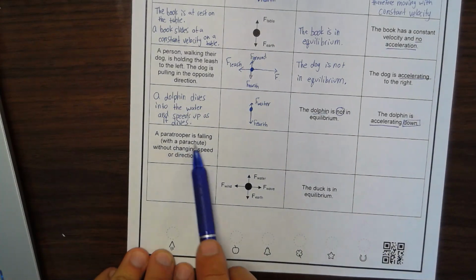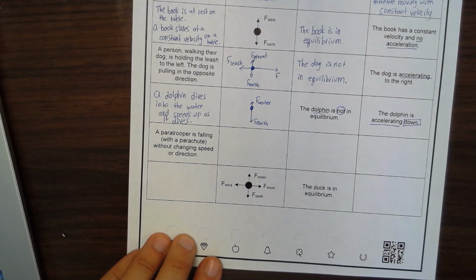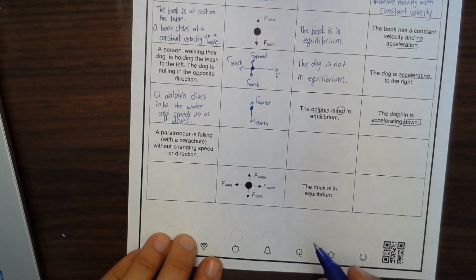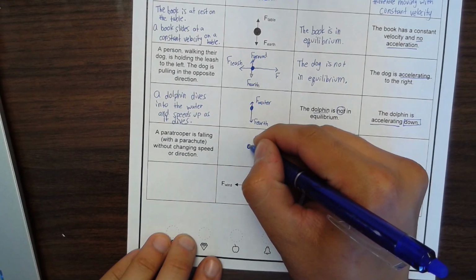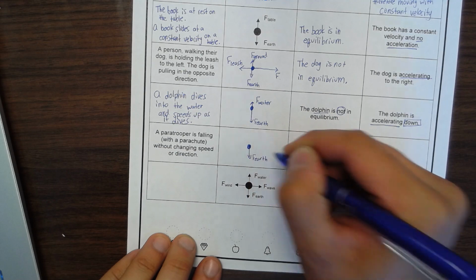Okay, we have a paratrooper falling with a parachute. He is not changing speed or direction. So a paratrooper is one of those people that jumps out of planes. So we're going to draw our paratrooper. He's falling. So for sure there's the force of Earth.